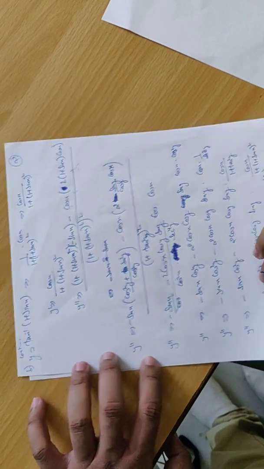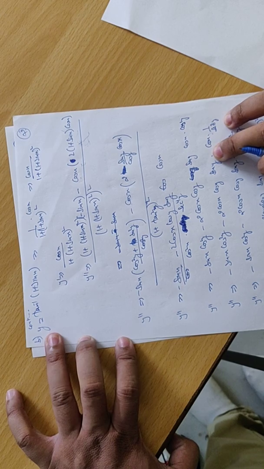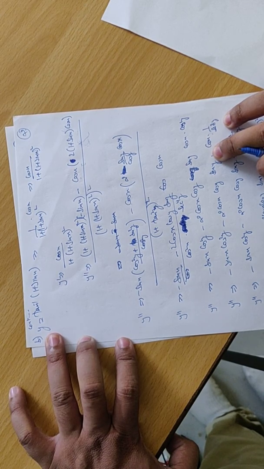Now the same part B continues. We are given y equal to tan inverse of (1 plus sin x).